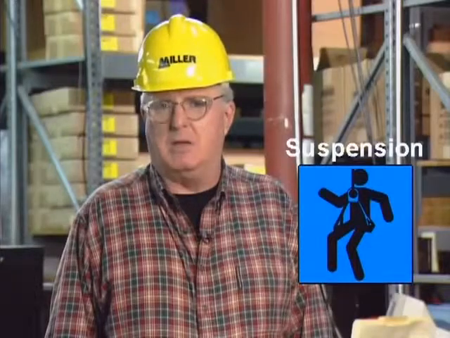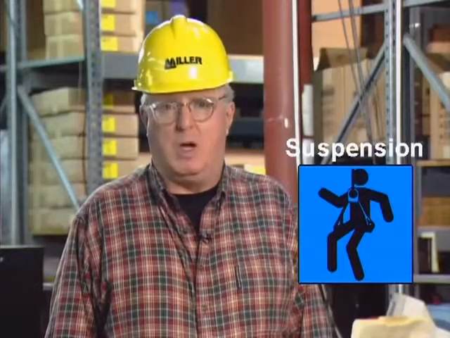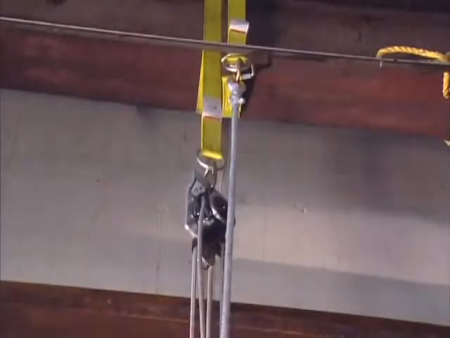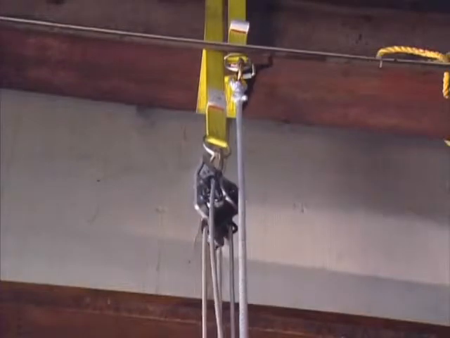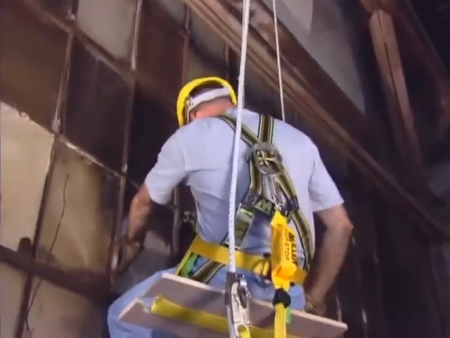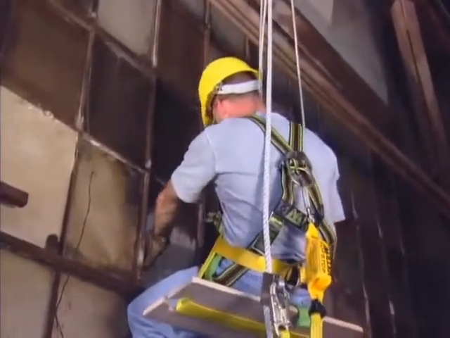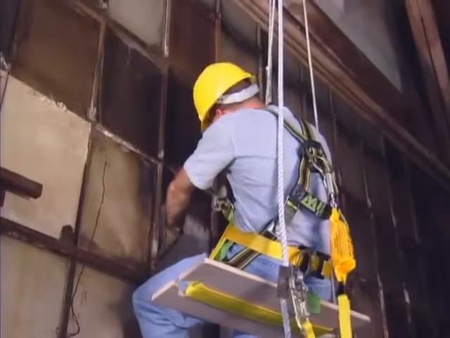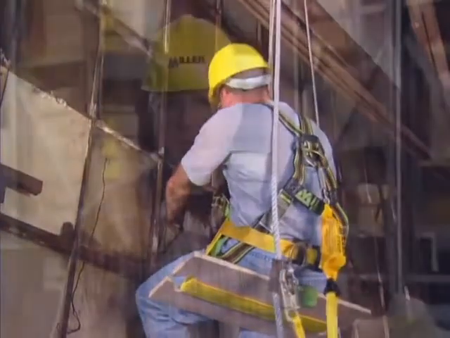The third category is the personal suspension system. It is used in such activities as building maintenance, painting, or window washing. A personal suspension system is designed to lower and support the worker in a hands-free configuration. This system generally consists of a positioning chair, a work line, and an attachment point. Most regulations require that a fall arrest system be used in conjunction with a personal suspension system.